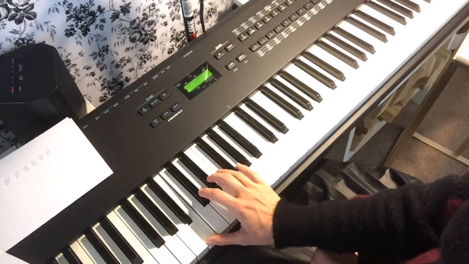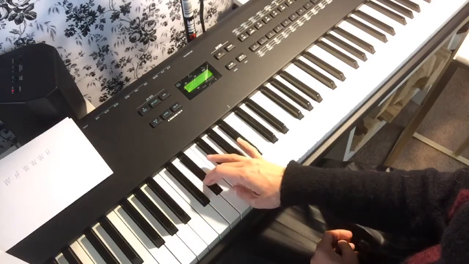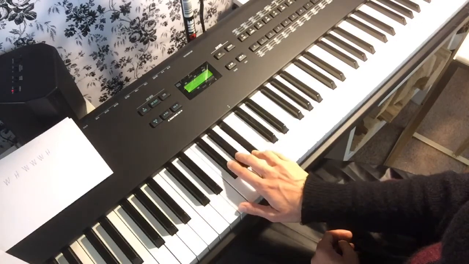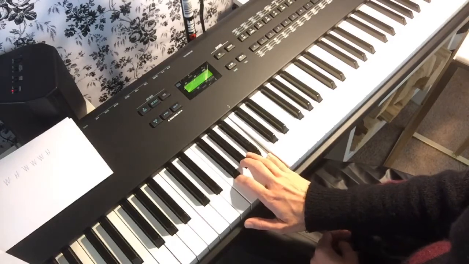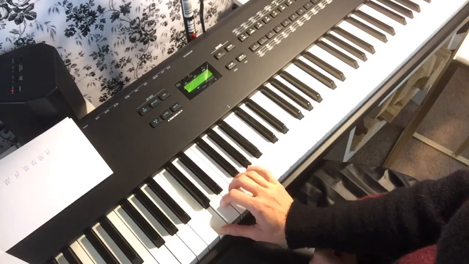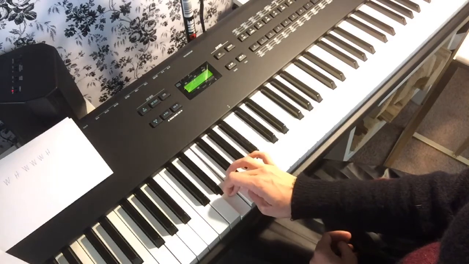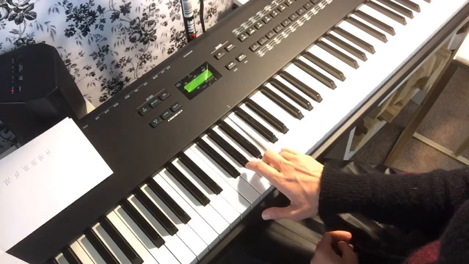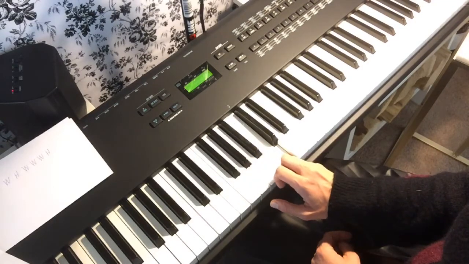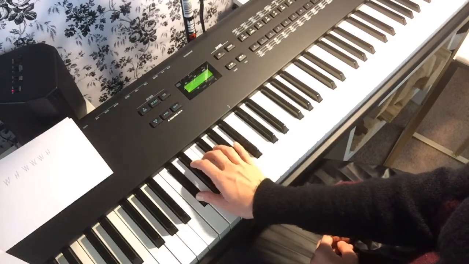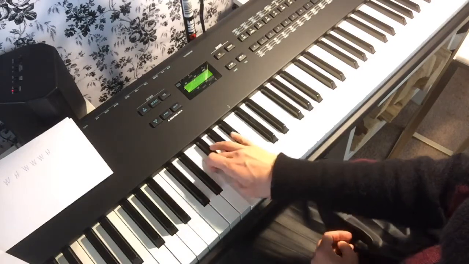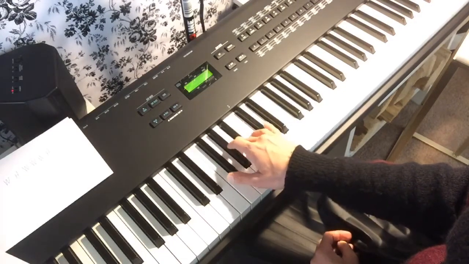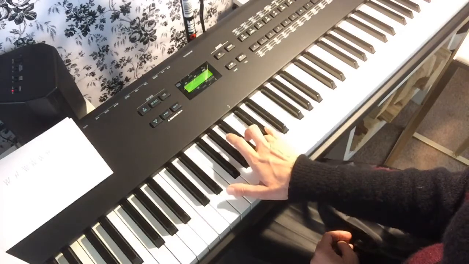B would be B, C sharp, D sharp, E, F sharp, G sharp, A sharp, B. C would be C, D, E, F, G, A, B, C. D flat would be D flat, E flat, F, G flat, A flat, B flat, C, D flat.